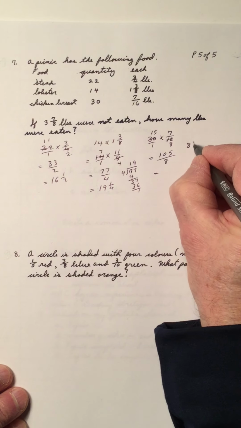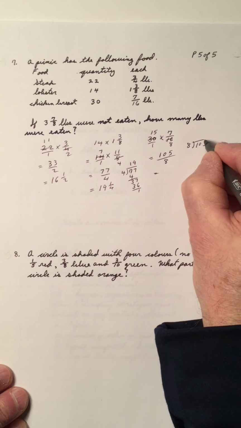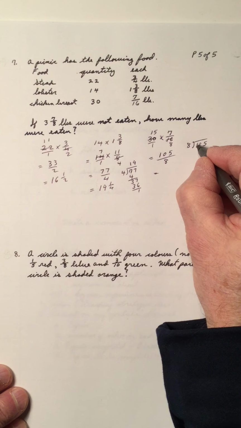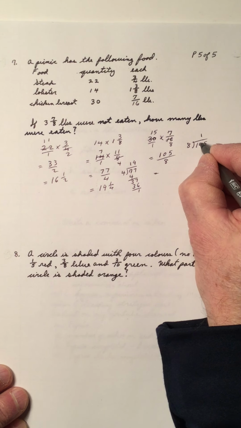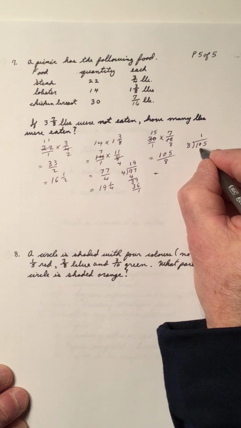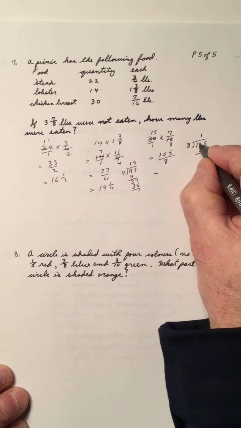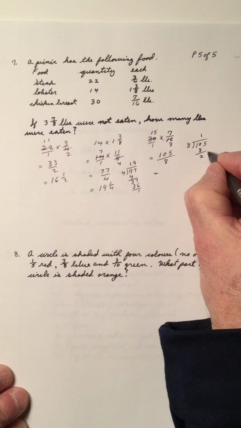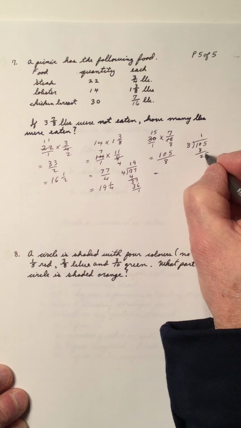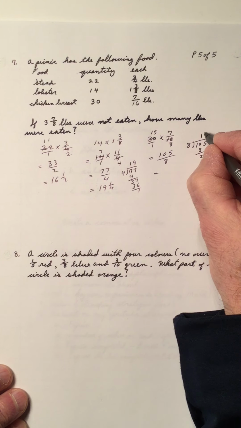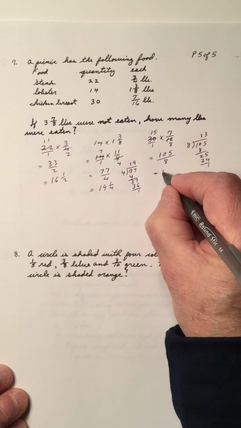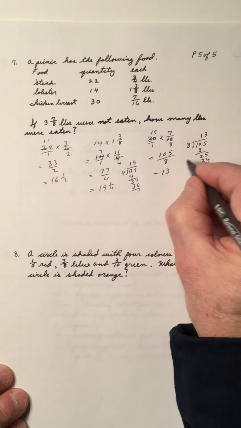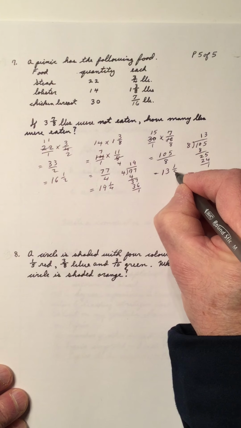And divide 8 into 105. 8 into 1 can't go. 8 into 10 goes once. Put the 1 above the 0. 1 times 8 is 8. Subtract and I get a 2. Then I bring down my 5. 8 into 25 goes 3, 8 times 3 is 24. And I get a 1. So I get 13 and 1 over 8.